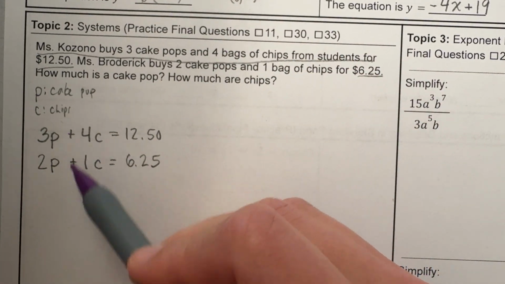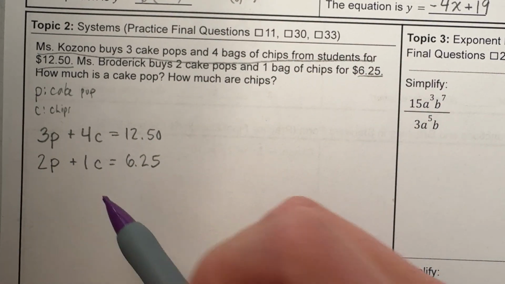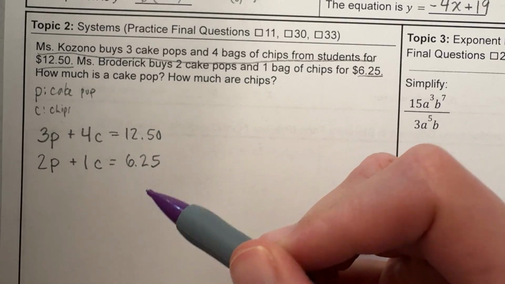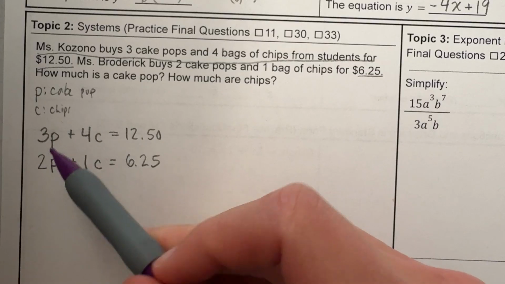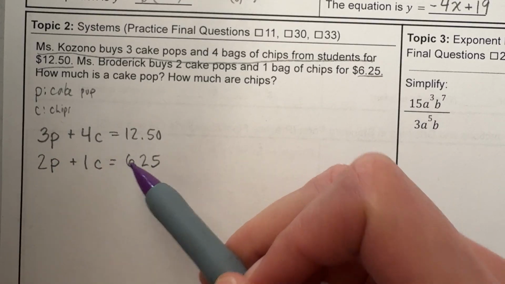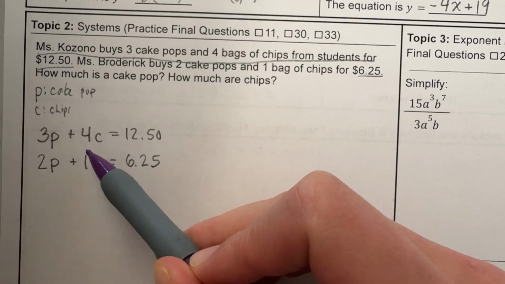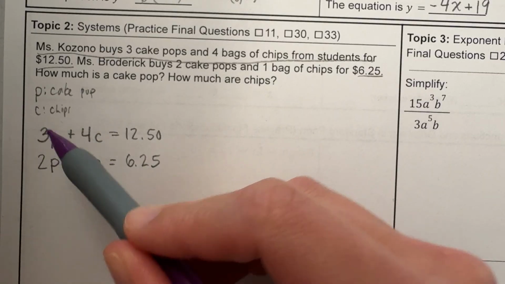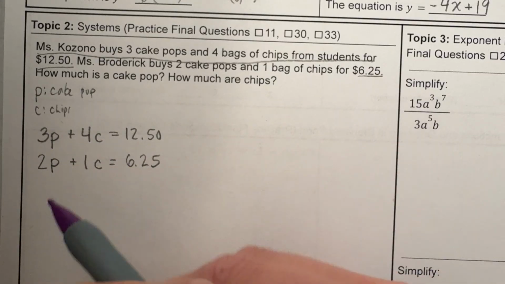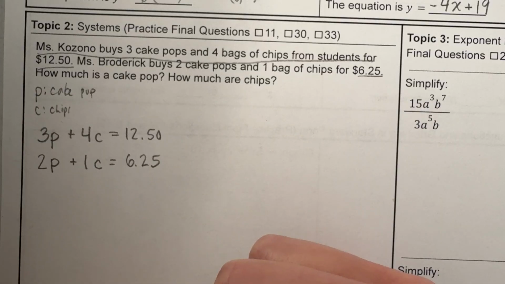Okay, so here's what I observe. I have 2 equations in what's called standard form. The easiest method to use is elimination. And what I need to remember is, with systems, I can only solve for one variable at a time. So in this case, I can only solve for P or C first, and then I'll take one of those and plug it back in and find the other variable. So what I want to do is set this up where if I add these equations, one of the variables will eliminate, and I can just solve for one variable.